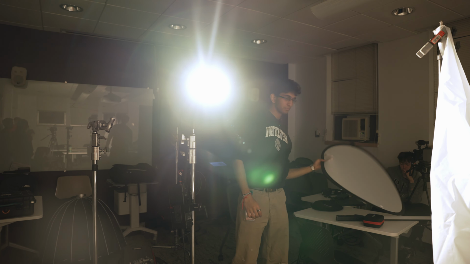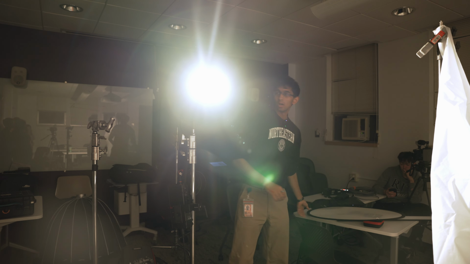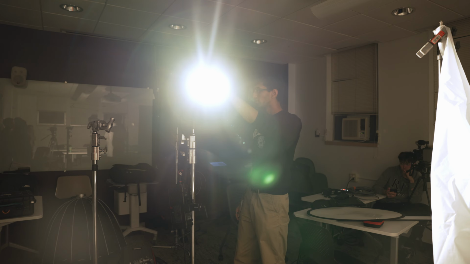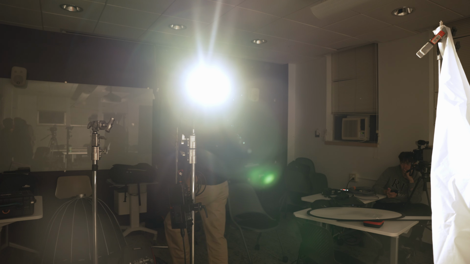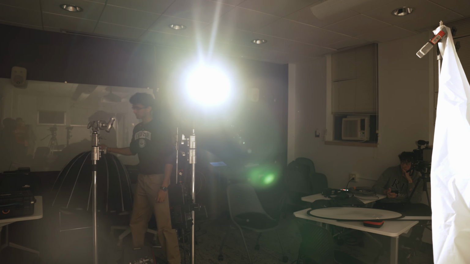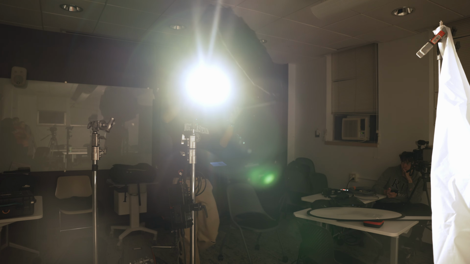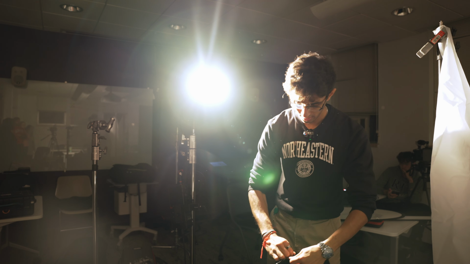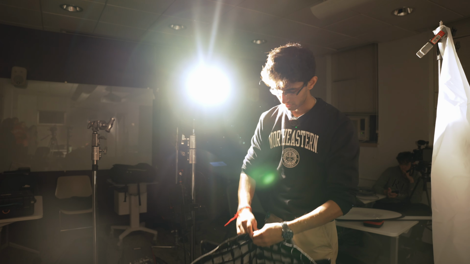We have lots of types of diffusion. Like I said, we have the 5-in-1 reflector. All of these aperture lights have a mount on the front. It's called a Bowens mount. This cone is Bowens mount. This big softbox here is also Bowens mount. And this is just another type of diffusion. What this is inside, this comes with a grid as well, which is pretty cool.